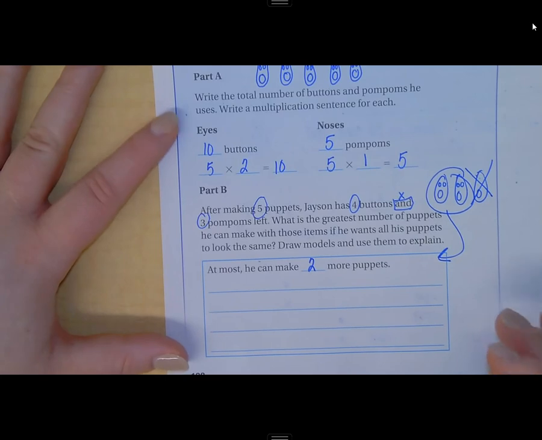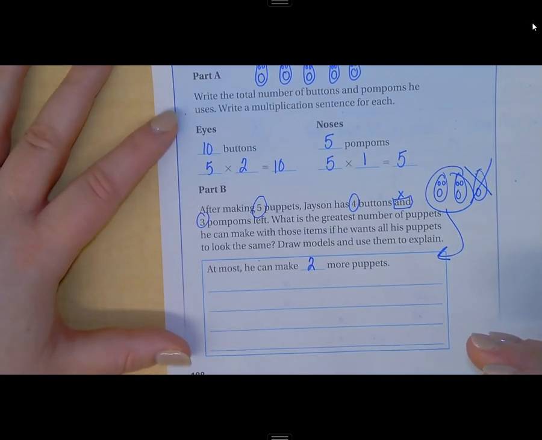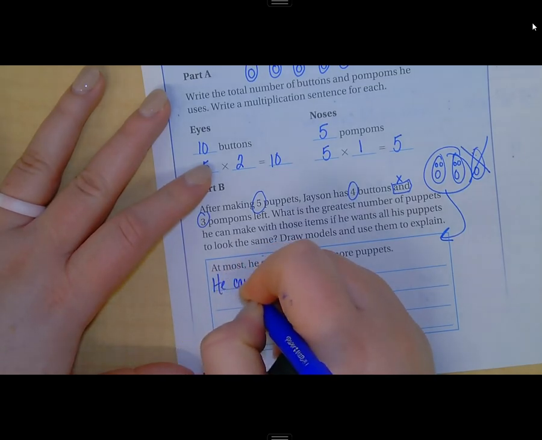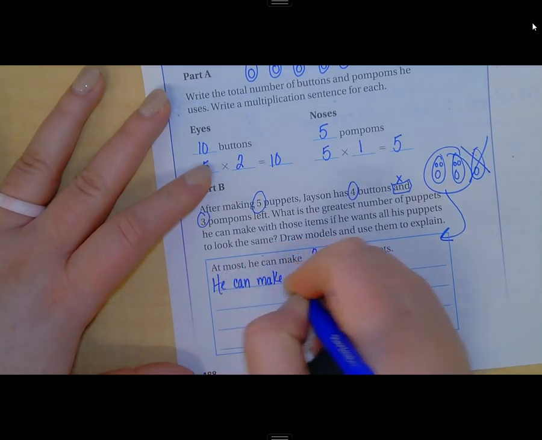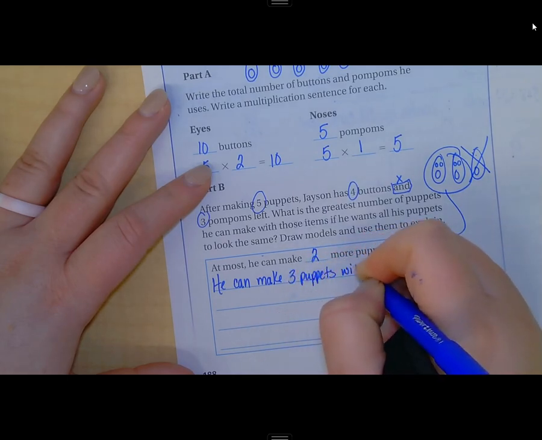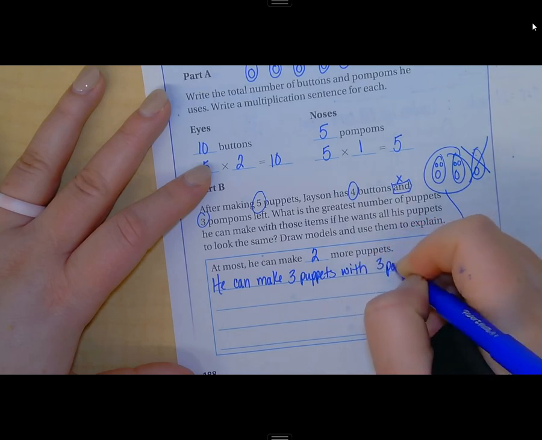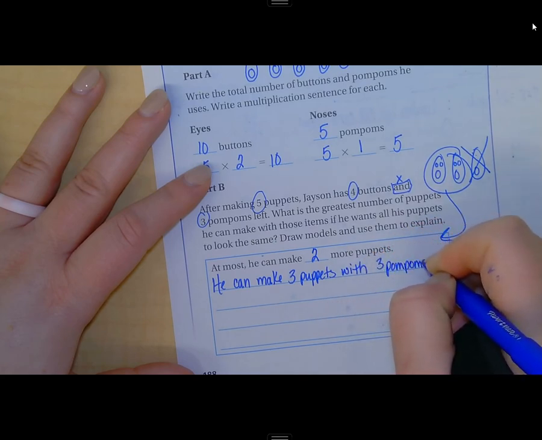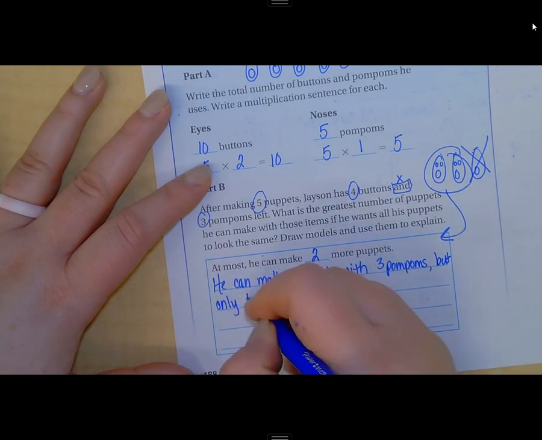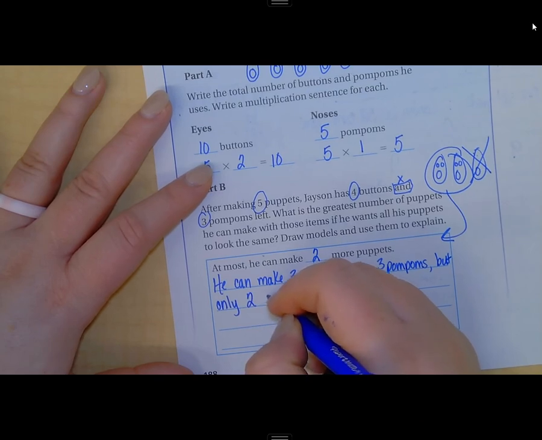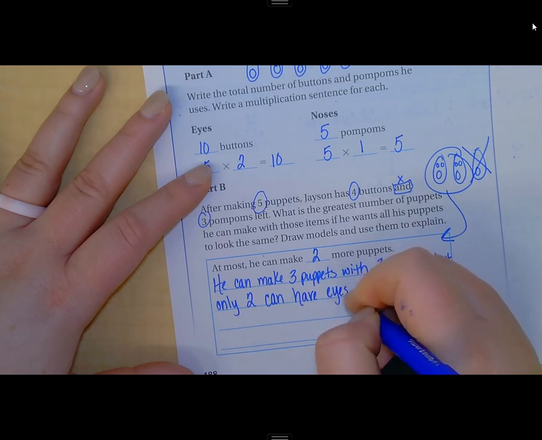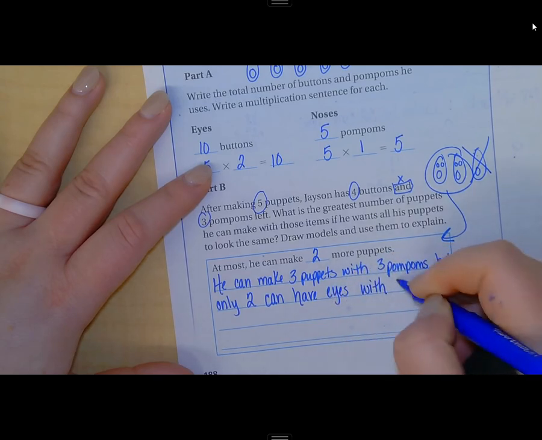Okay, so we drew models, and how are we going to explain that? Well, we know he can make 3 puppets with 3 pom-poms, but only 2 can have eyes with his 4 buttons.